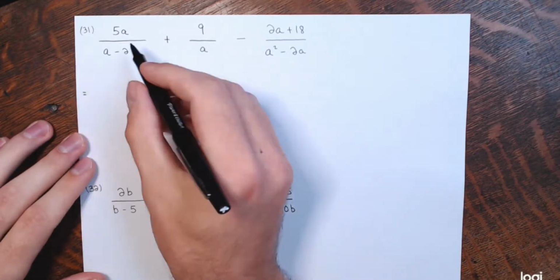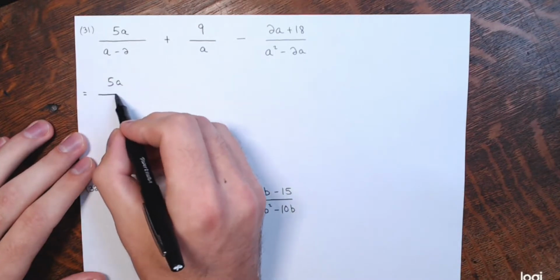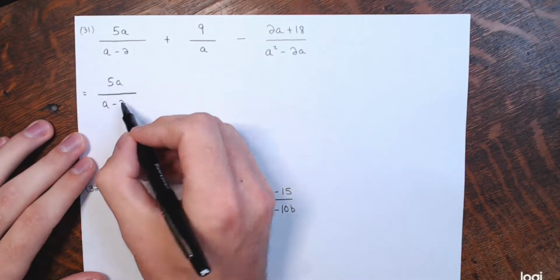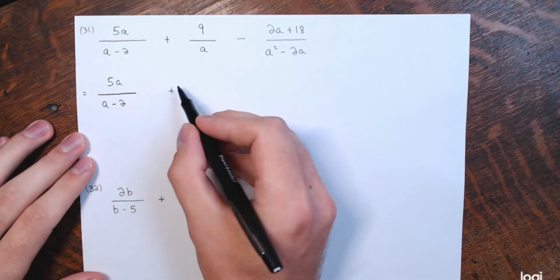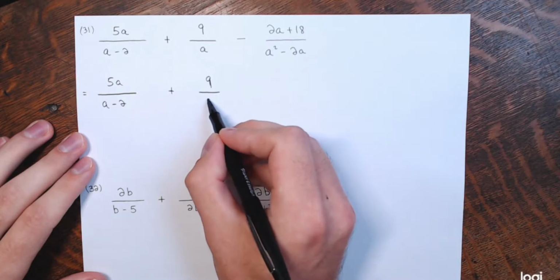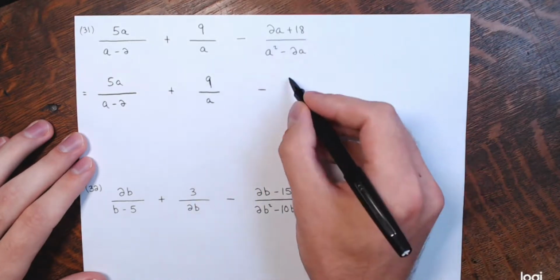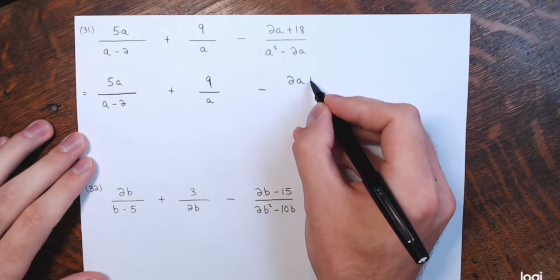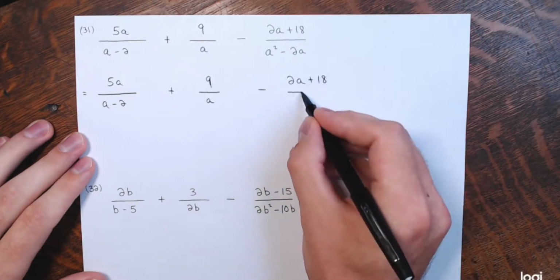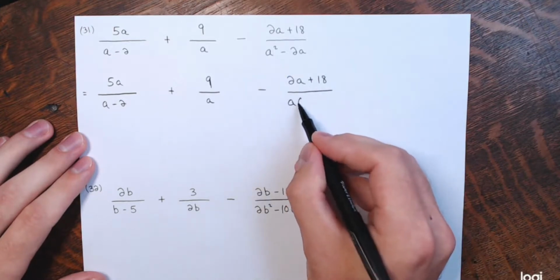First, I'm going to factor all the denominators. So first fraction is 5a over a minus 2 still, plus second fraction is 9 over a, then minus, and then the last fraction you have 2a plus 18 over, and then this denominator factors to a times a minus 2.